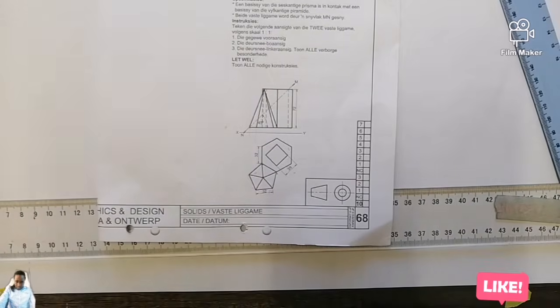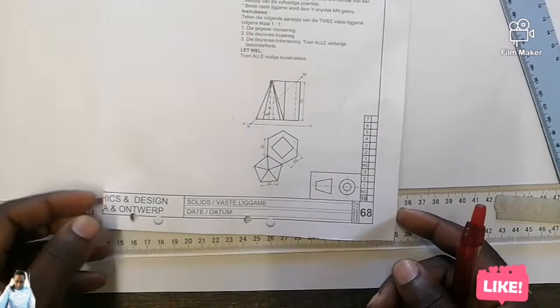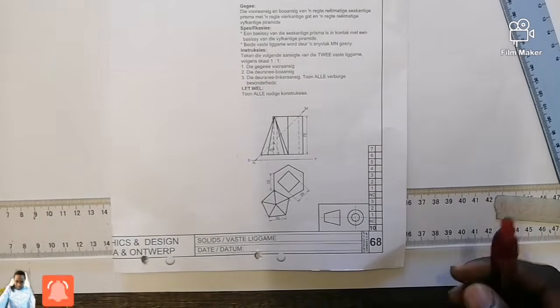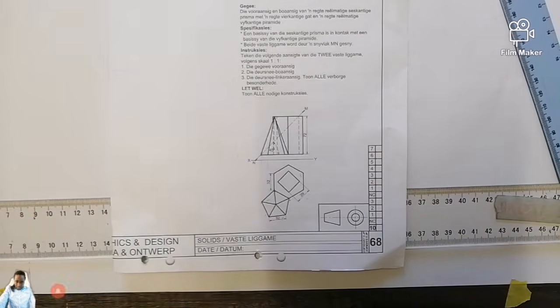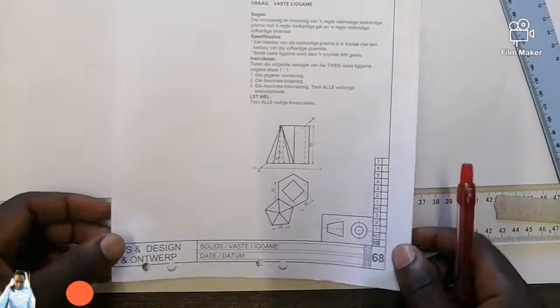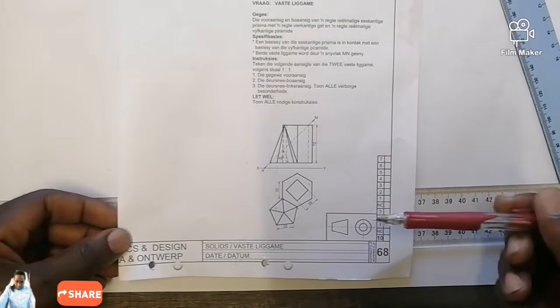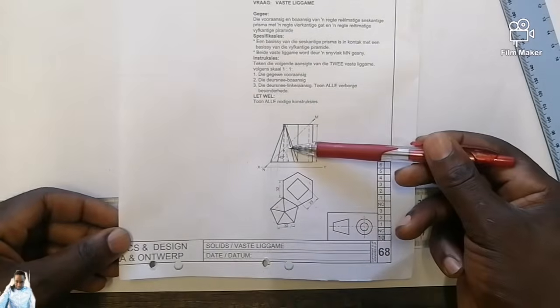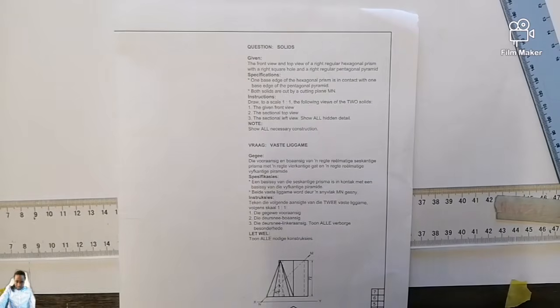Okay, right, ladies and gentlemen, I want us to look at Grade 12 solids geometry. I want us to look at this one that is there by page 68. These are the given views with their projection symbol, which means this is a front view, this is a top view. So there is the question there.